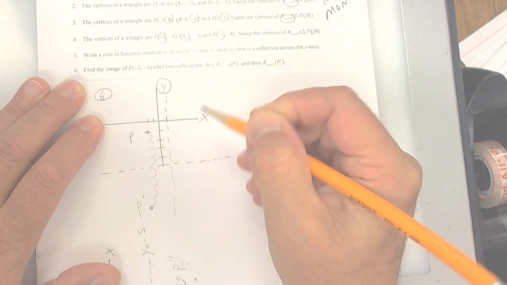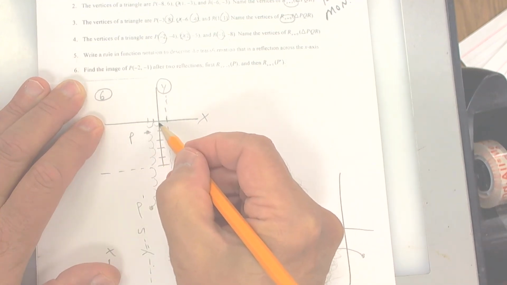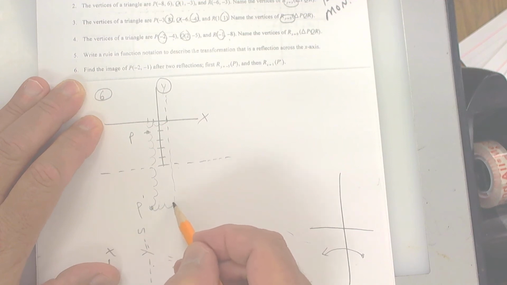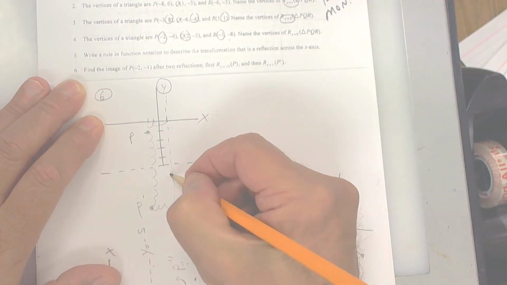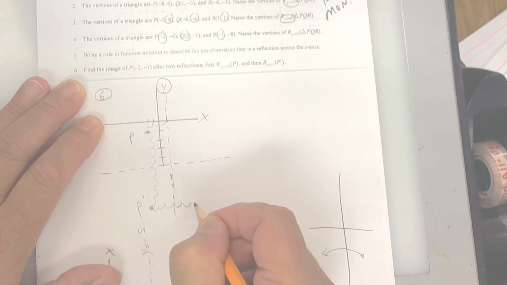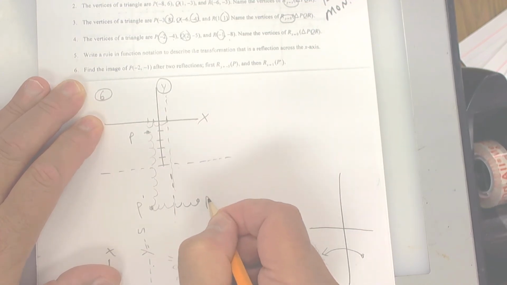And we're going to count the spaces. It looks like 1, 2, 3. Okay? So it looks like 1, 2, 3 spaces to that line right there. So you want to go 1, 2, 3 spaces this way and put P double prime.